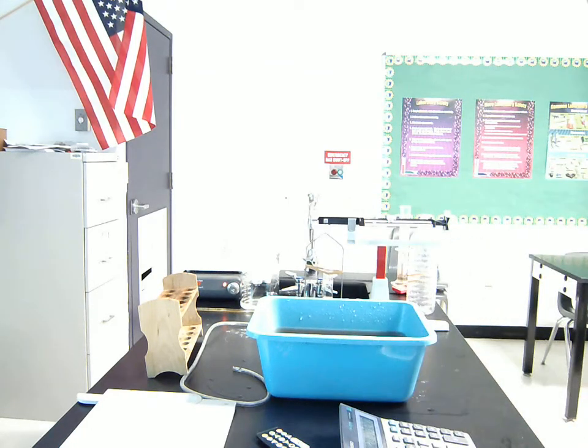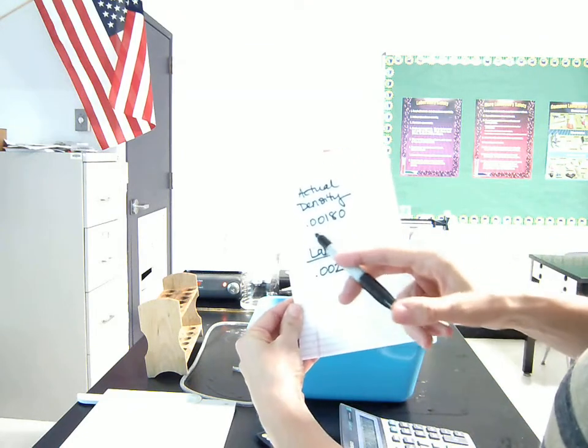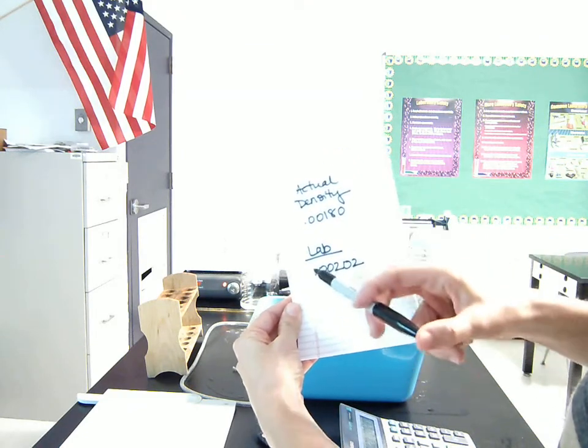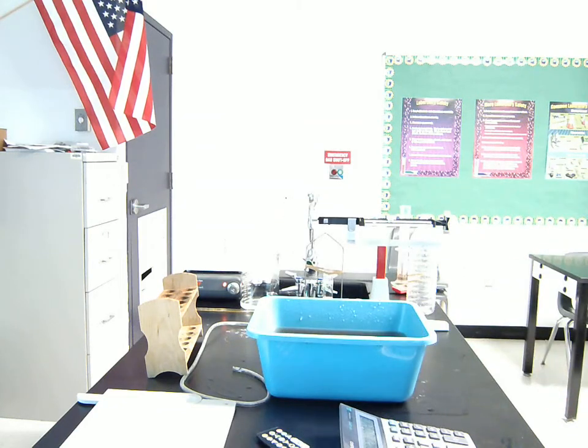Because if we're going to use significant digits, we should put a 0 there. So you can see 0.00180, 0.00202. Not too bad. Not too bad in terms of our measurements.